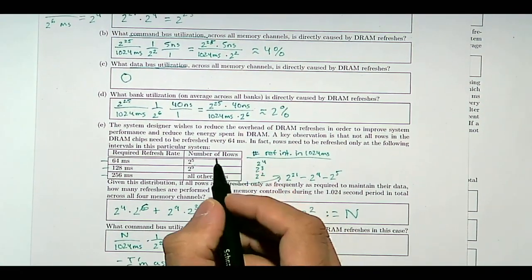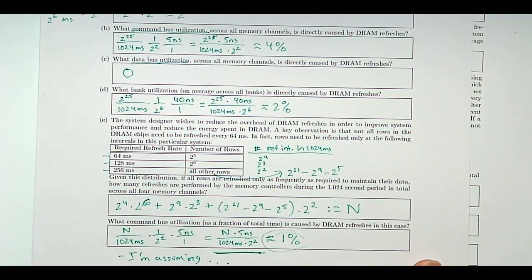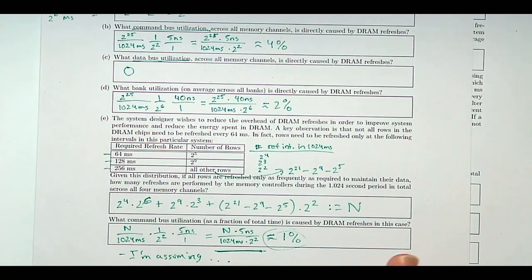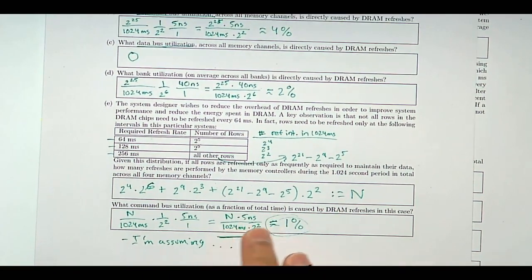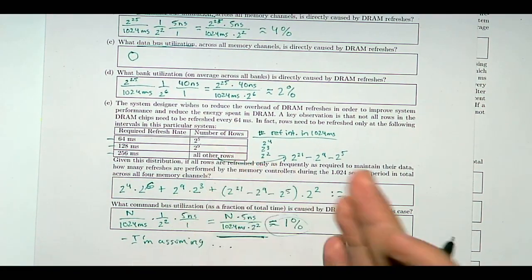Does it? I mean, you just recompute your number of rows based on that information, right? Because if you assume each bank has this exact same ratio, then each channel will have the same number of refresh commands happening. So it wouldn't be ambiguous in this case. You just end up with a different value based on the number of rows.